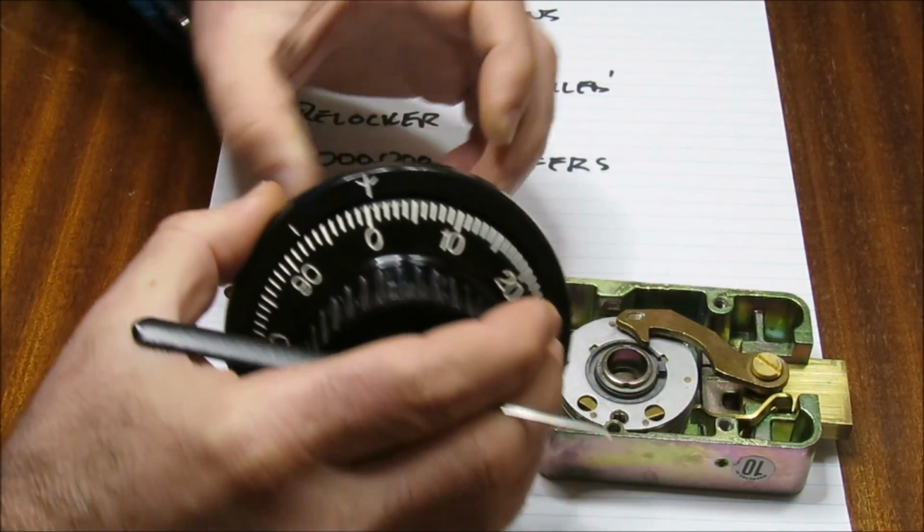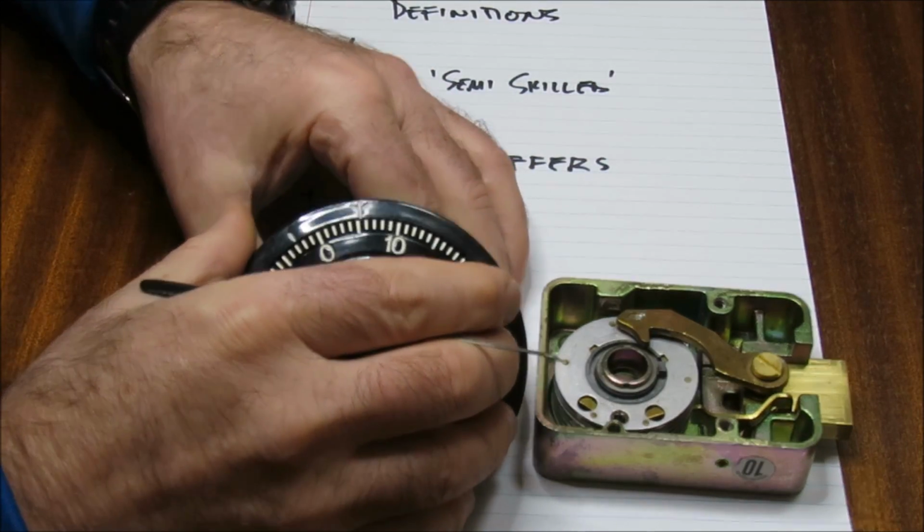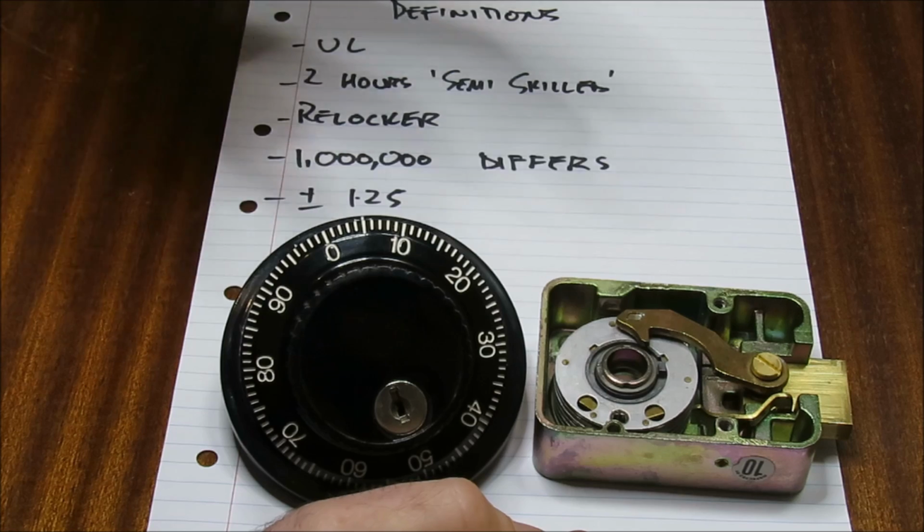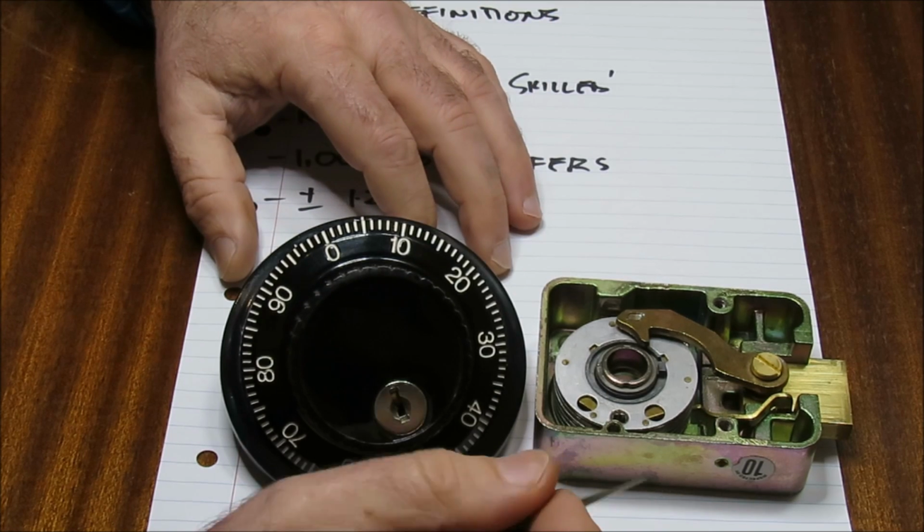And there we're going to leave it, gentlemen. 13 minutes of definitions of Group 2 safe lock and considerations on the user interface.